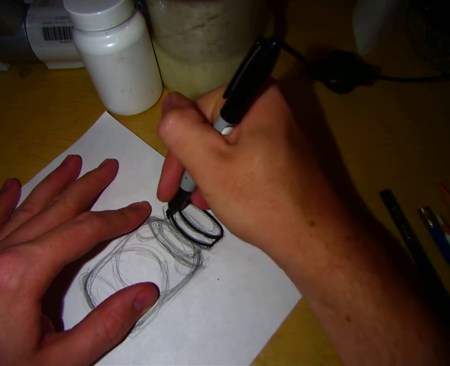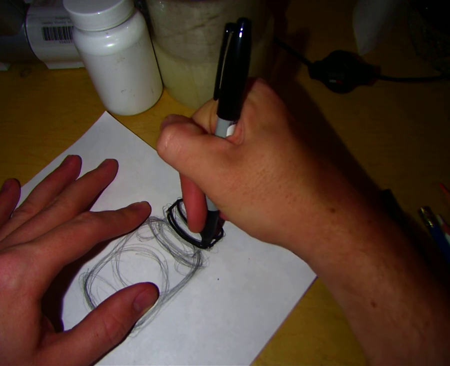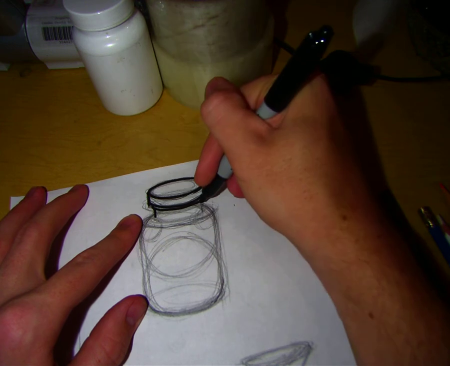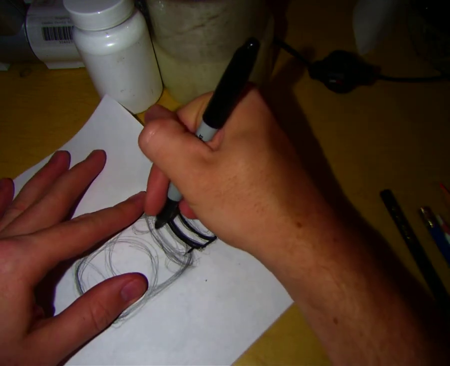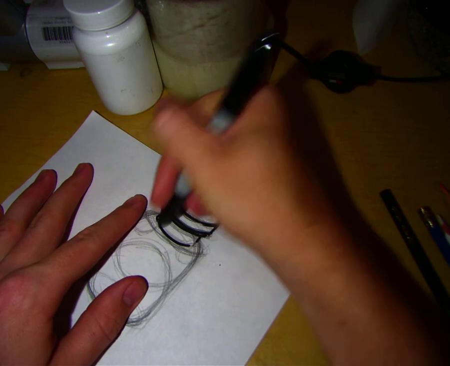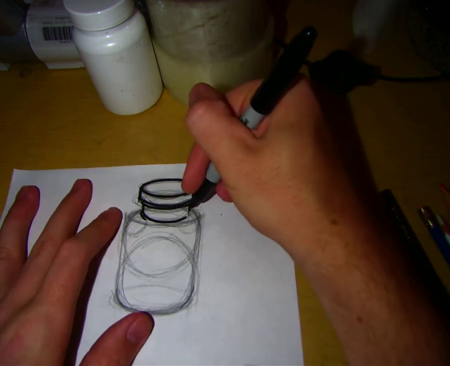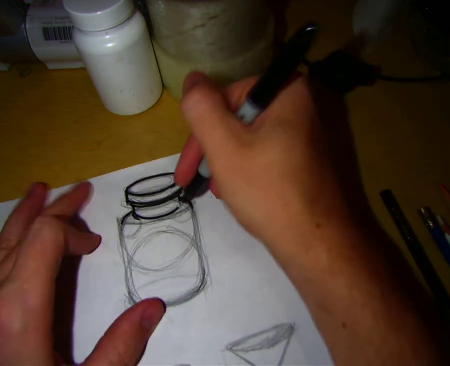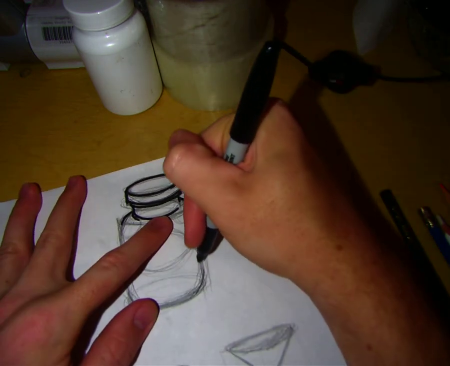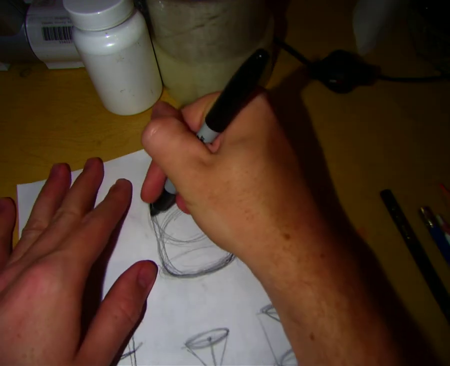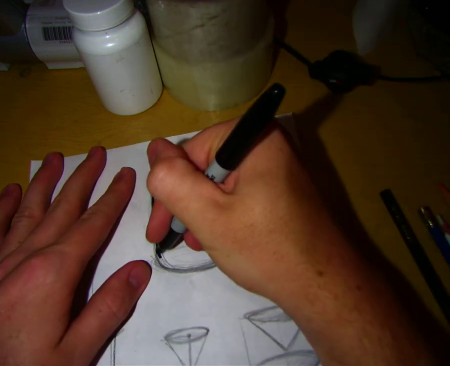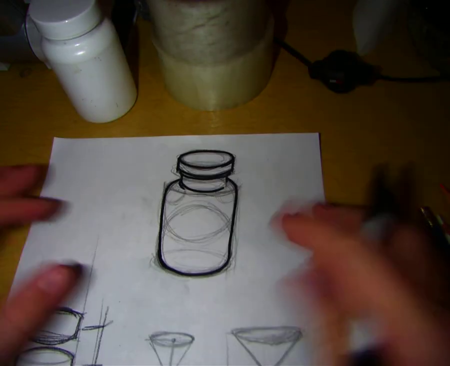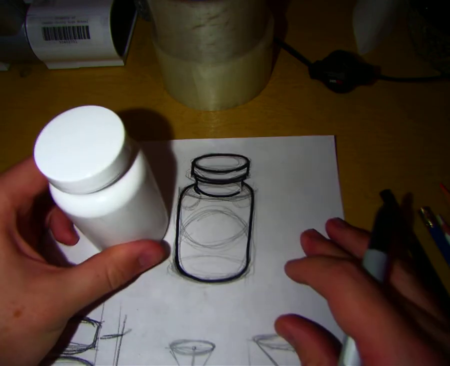Nice curvature to it. There's that little lip on the bottom. It comes down a little bit. Give the curvature to the edges. Bring it on down. Bring it on down. Like so. Make sense?